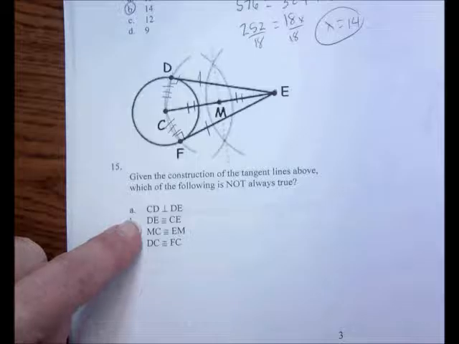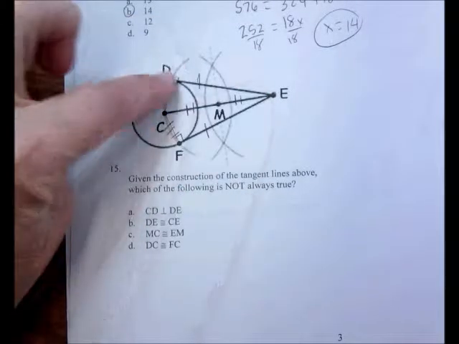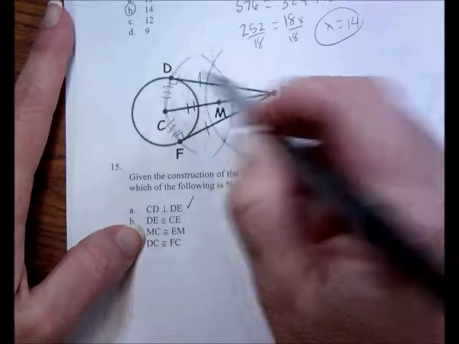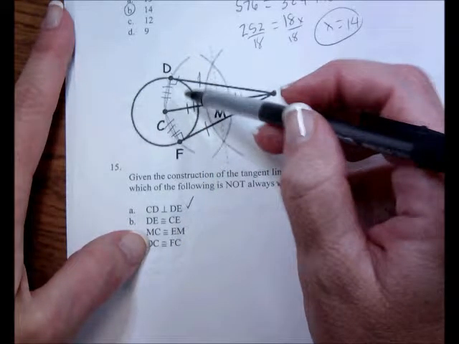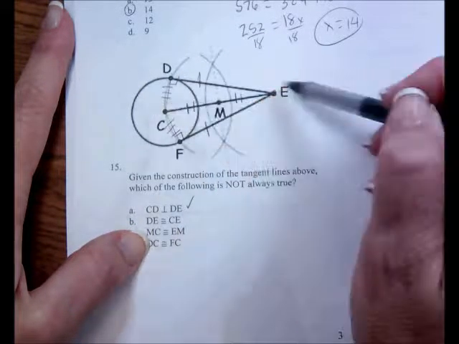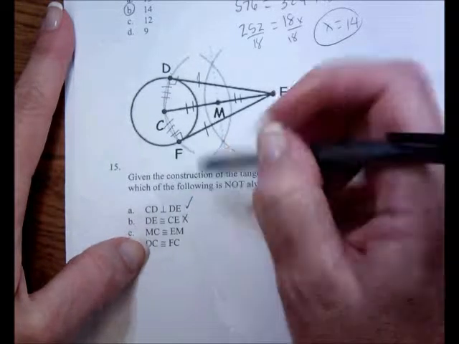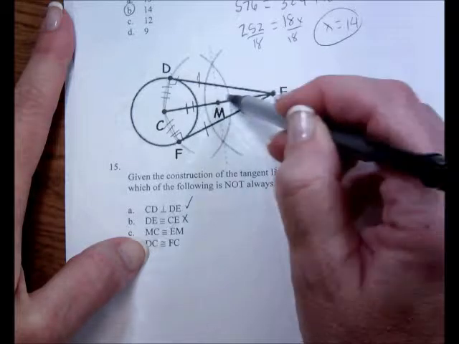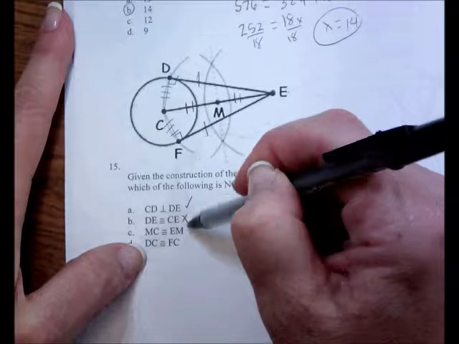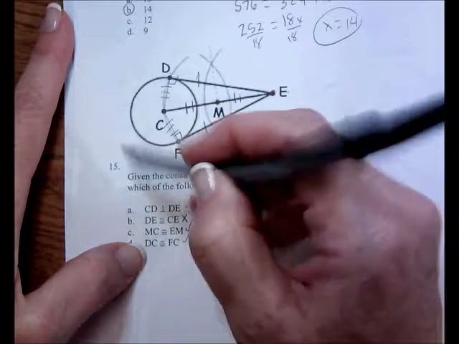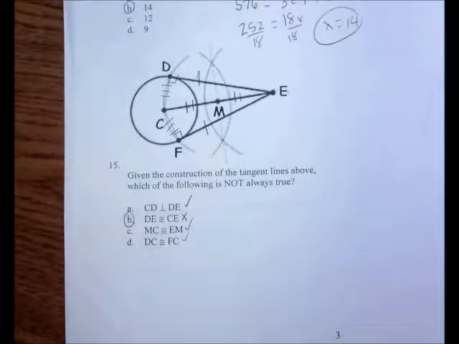And here it says CD is perpendicular to DE, and I know that to be true because it's a radius and a tangent. Let's see, DE is not congruent to CE. DE is actually congruent to FE, so that's not true. I know that MC is congruent to EM, so that's true. And then DC is a radius, and so is CF, so they're congruent. So the correct answer there is B.